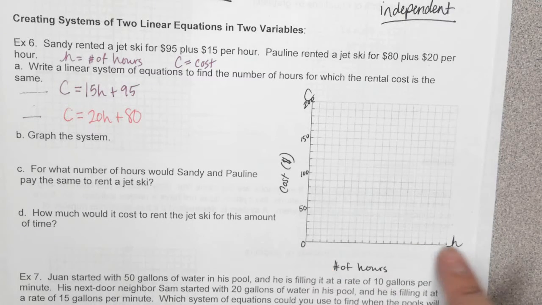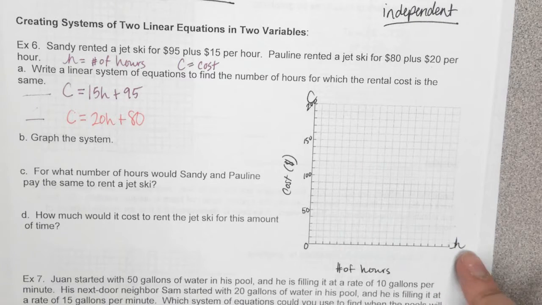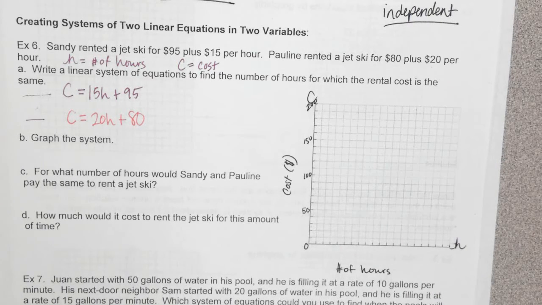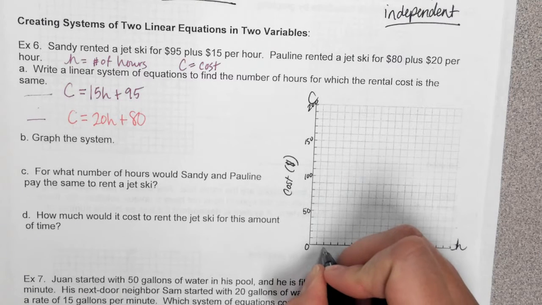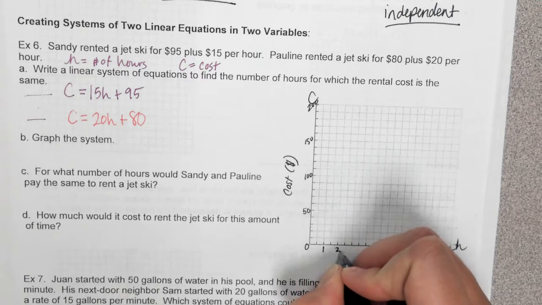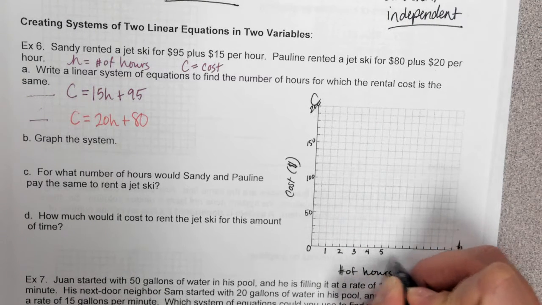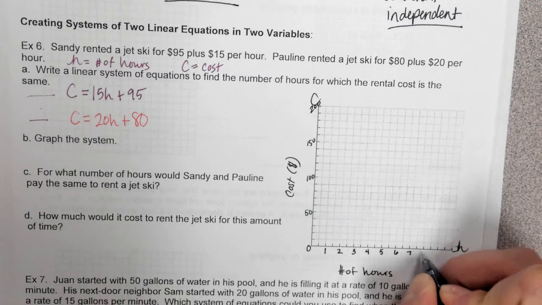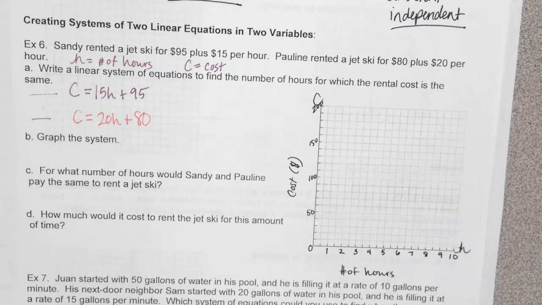And then for number of hours, I don't really need this to go out to 20 hours, right? We're not really going to rent a jet ski for 20 hours. So maybe we can go in increments of a half an hour. So I'll just label every other tick mark my hour. And that'll take me to 10 hours. Okay.